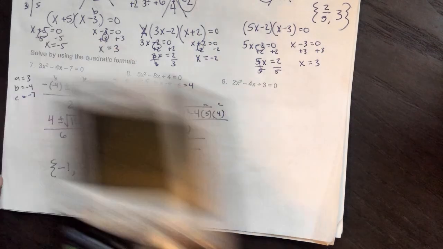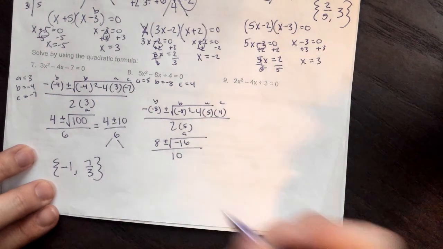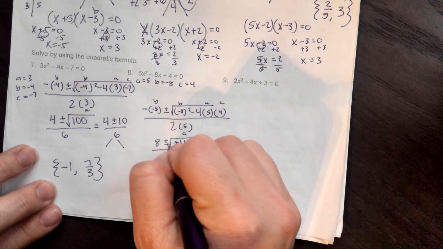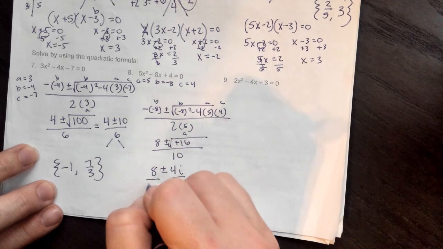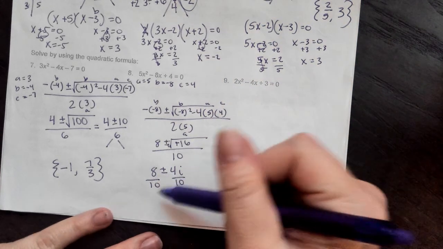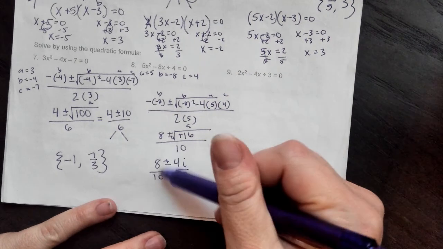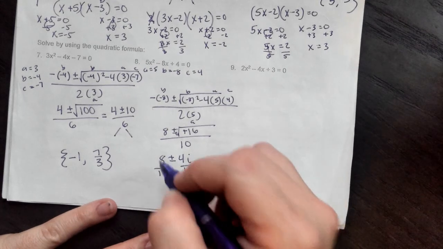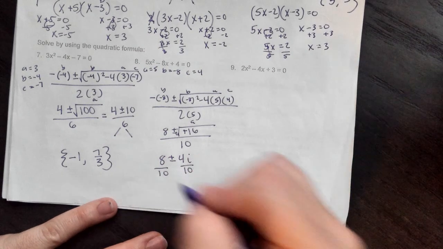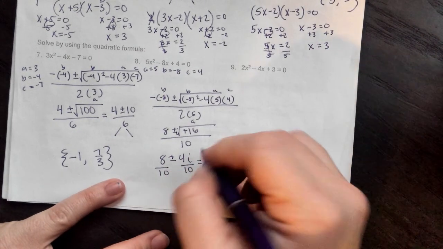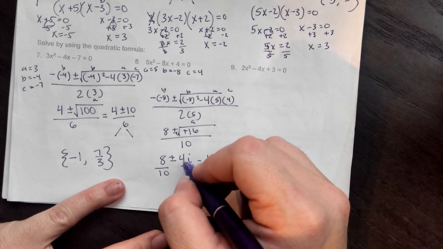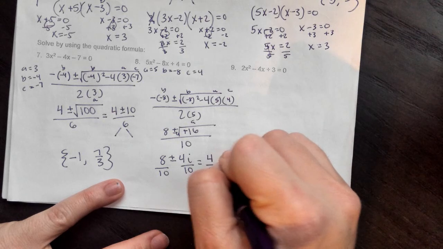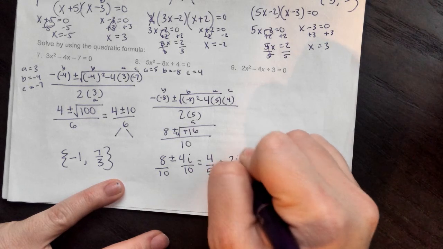So this can be imaginary, but it's a pretty imaginary number because the square root of 16 is 4. So I get a plus or minus 4i. And I'm going to separate the denominator because they simplify. These are both even numbers. Therefore, you can cut them both in half. 2 goes into both of those. So I end up with 4 over 5. And then 2 goes into both of those. And I end up with 2i over 5.